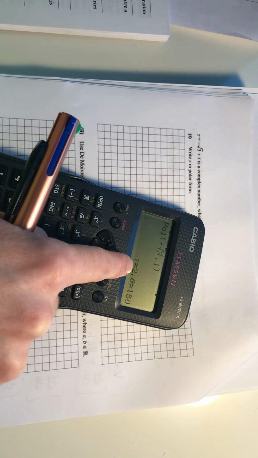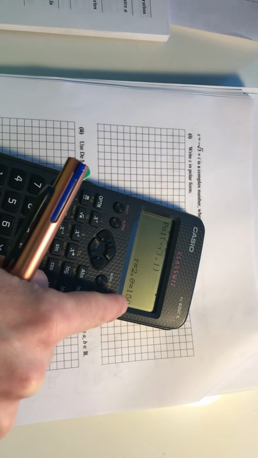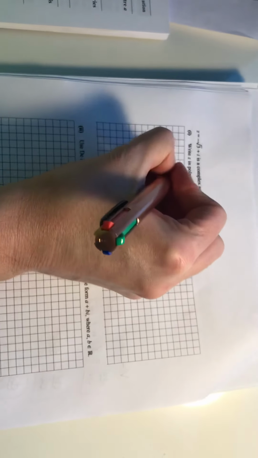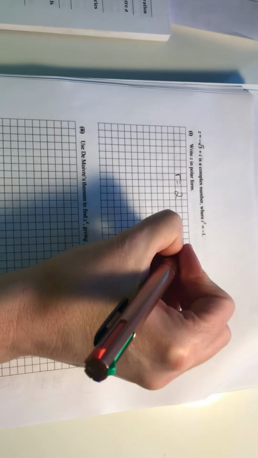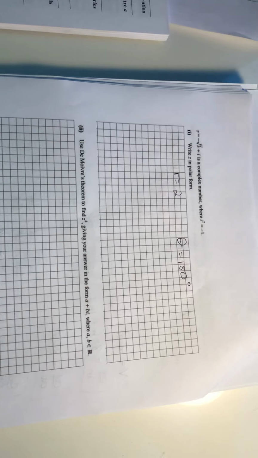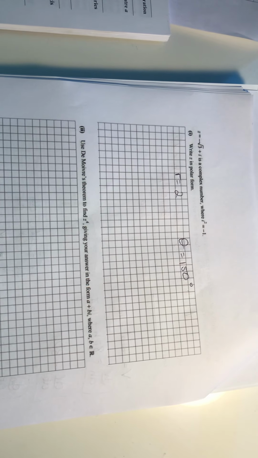Two is my modulus, and this is my argument. So r is 2, and the angle is 150. That is not enough to get me full marks.